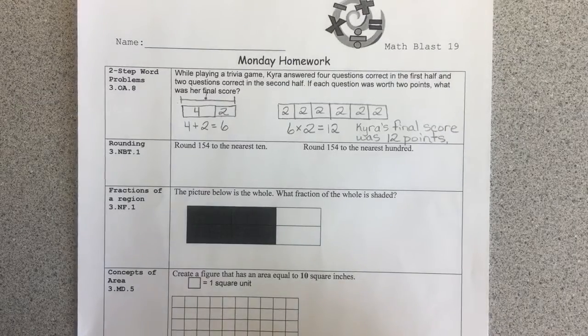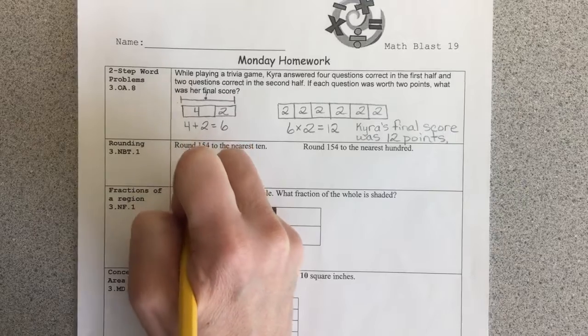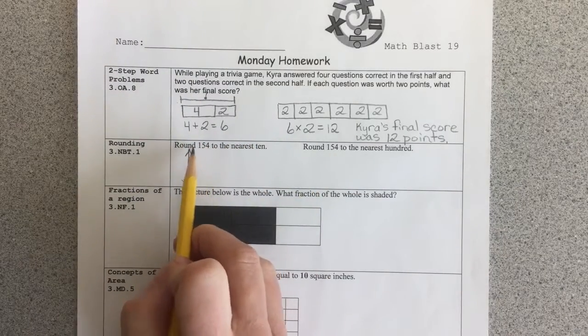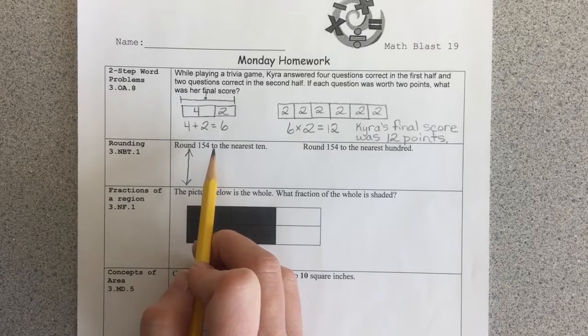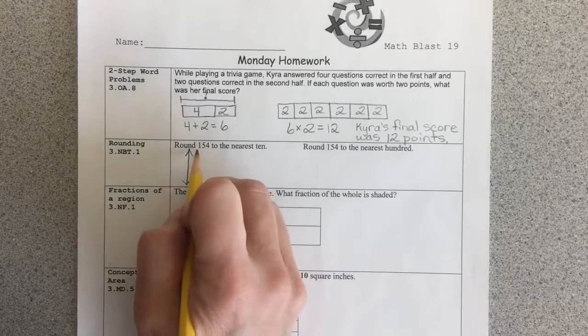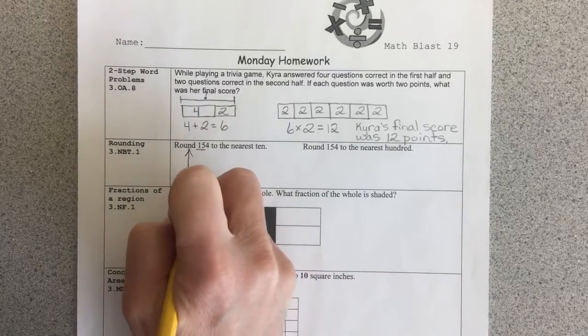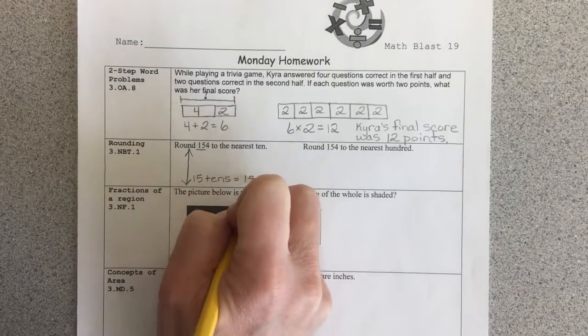Rounding. Round 154 to the nearest 10. Here I'm going to use a vertical number line. Rounding to the nearest 10, I want to determine how many tens, if tens are my largest unit at this time, how many tens make up 154. So I'm going to start and go all the way over to my tens place here, and I see that 15 tens make up 154. In standard form, that's 150.